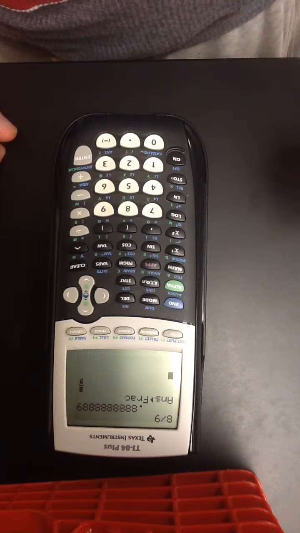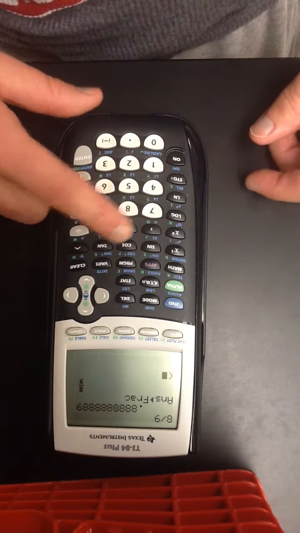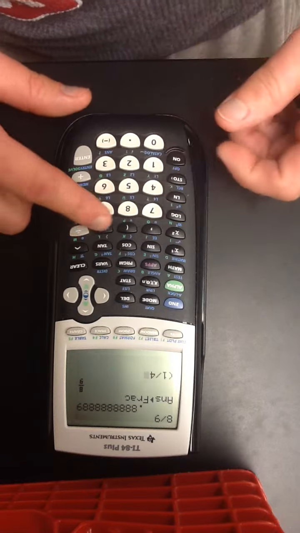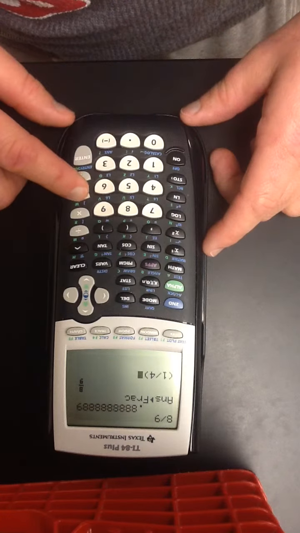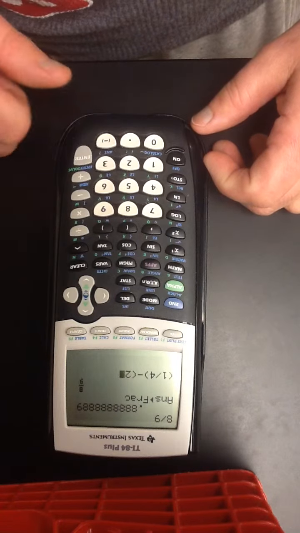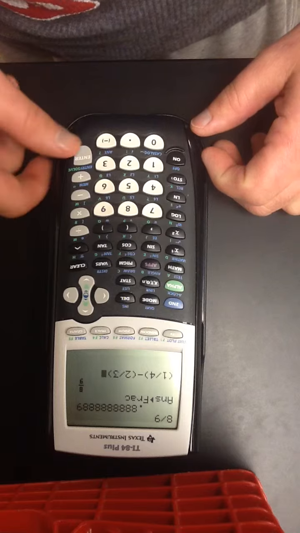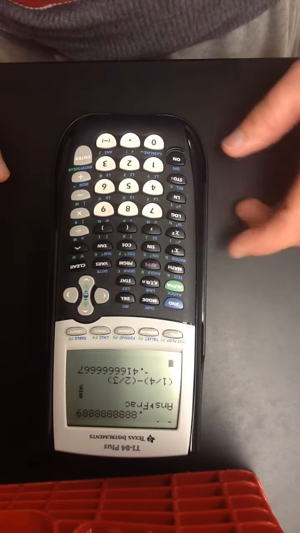So, say that you are subtracting two fractions. We'll put them in parentheses. So I have 1/4, put it in parentheses, minus 2/3. Then we hit enter. We get that crazy decimal for a negative number.